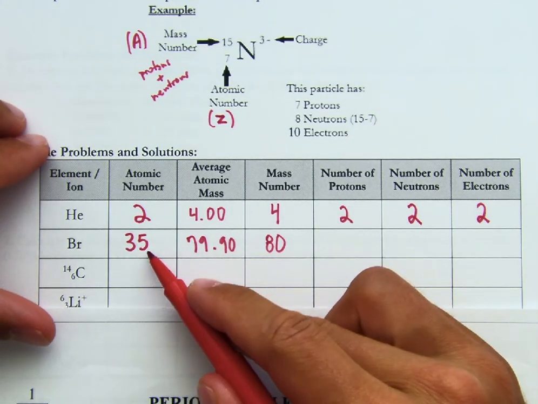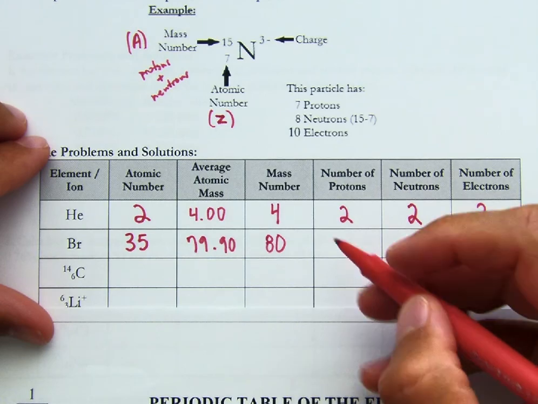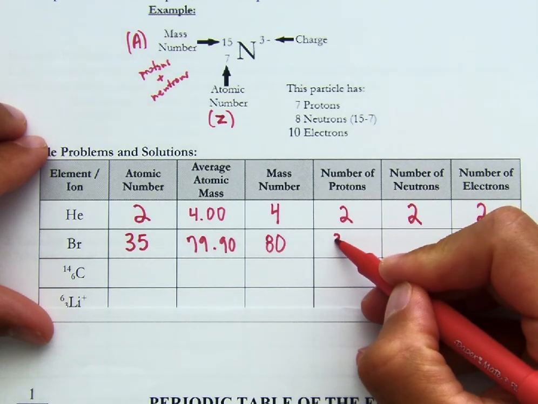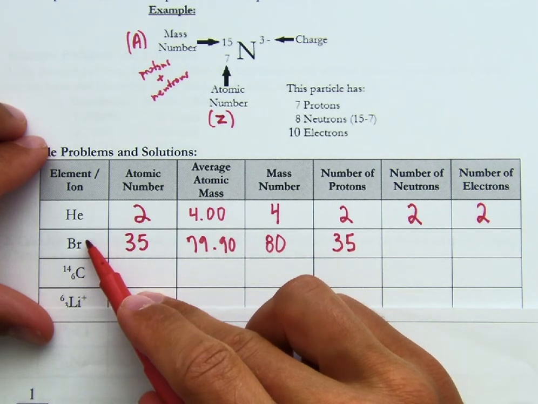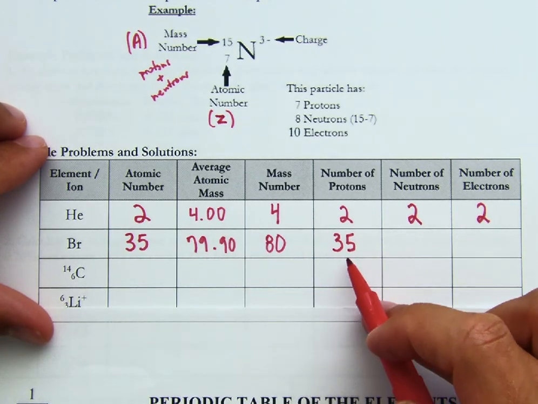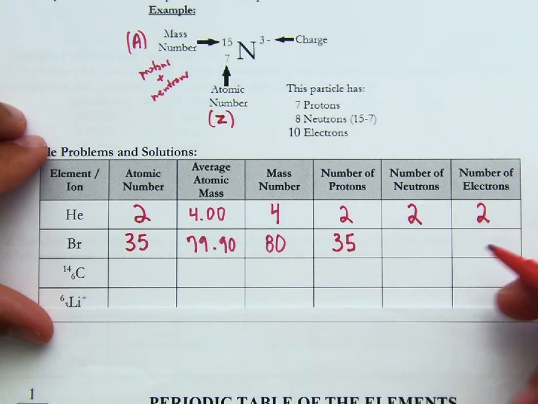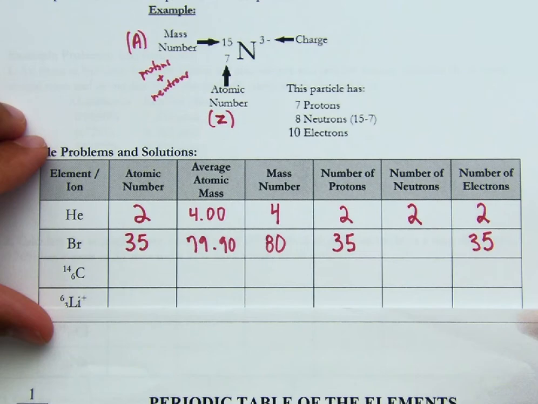So if the atomic number is 35, that means the number of protons is 35. And also, just to jump ahead, you can see that this is a neutral compound. If this is neutral and we have 35 positively charged protons, we have to have 35 negatively charged electrons. Those are going to be the same for each neutral atom.